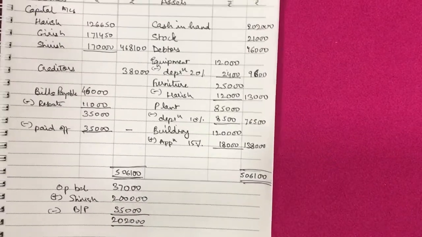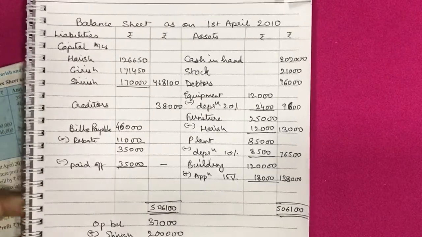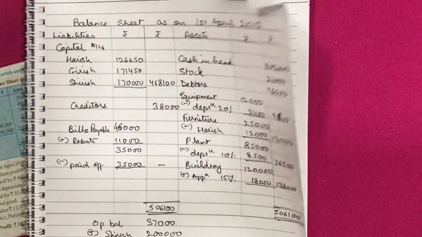5,06,100. Okay, do this sum again. Okay, without seeing the solution, just go through the sum again. It's a very important sum from the exam point of view.